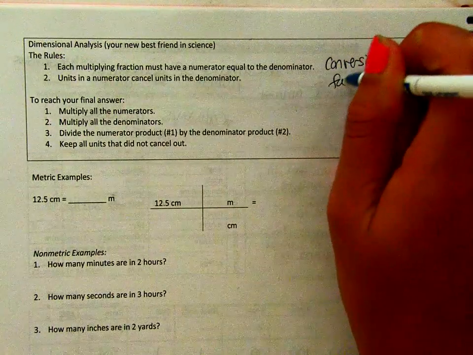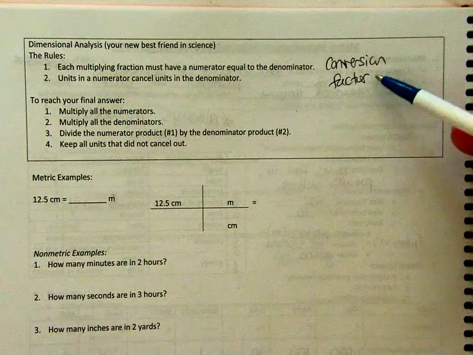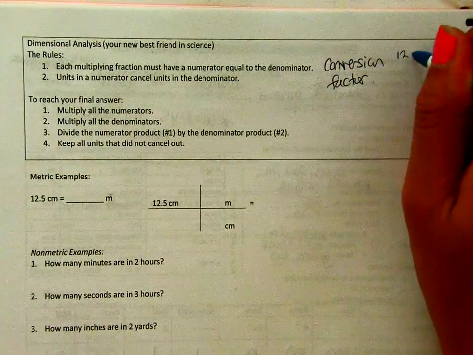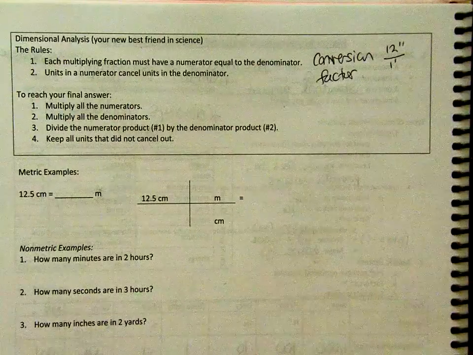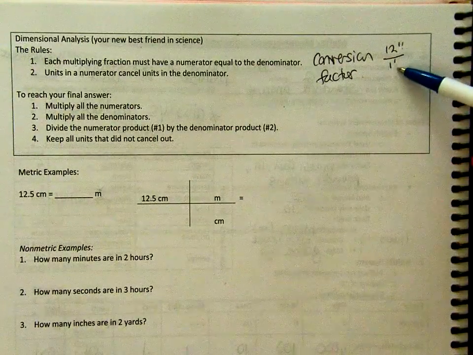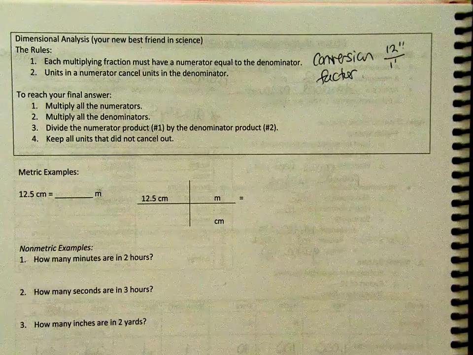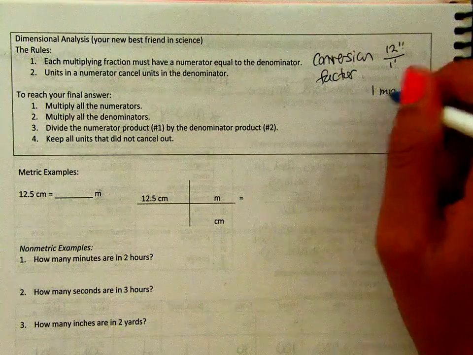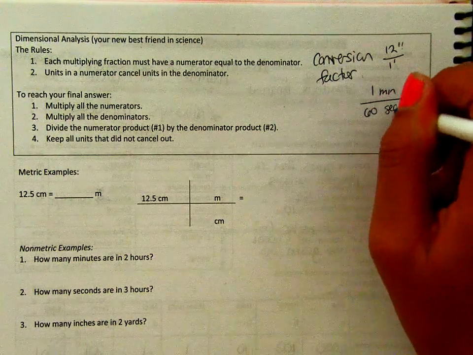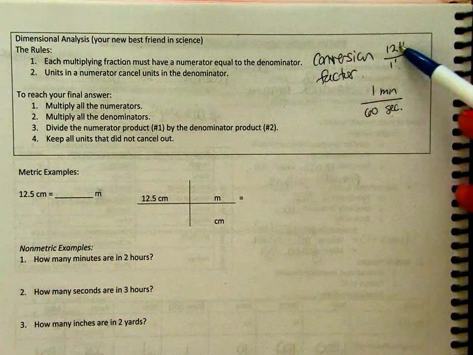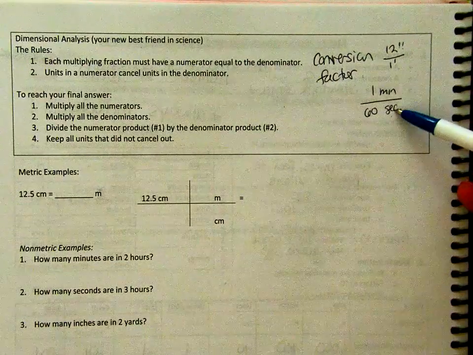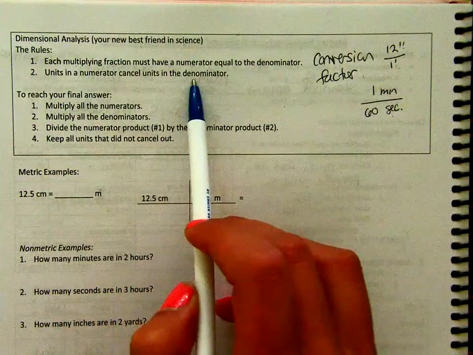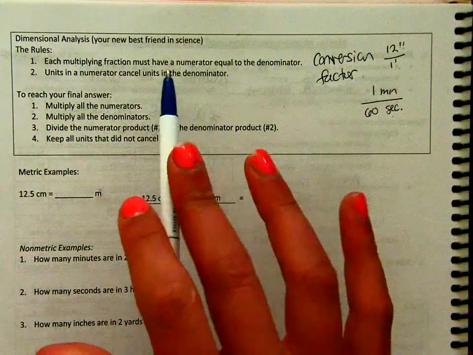An example of a conversion factor that you might be familiar with is that there are 12 inches in 1 foot. So you see how my numerator is equal to my denominator? Another conversion factor you might be familiar with is that in 1 minute, there are 60 seconds. Those are conversion factors. Okay, my numerator is equal to my denominator. Units in the numerator will cancel units in the denominator. We're going to talk about this in a second, so hang on to that thought.